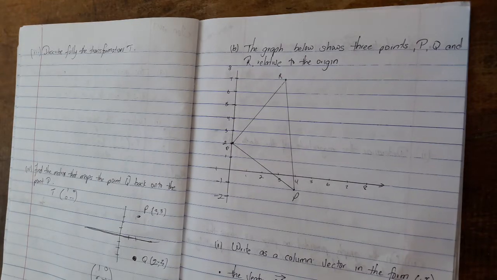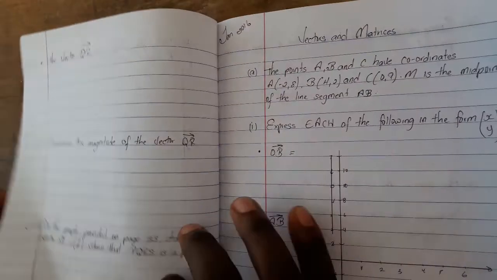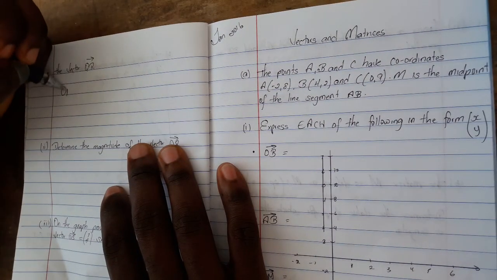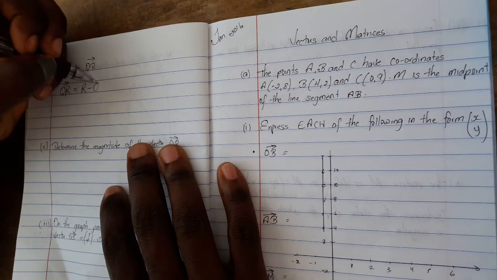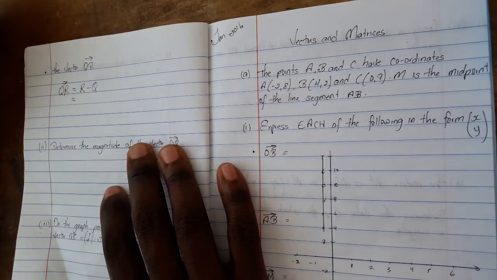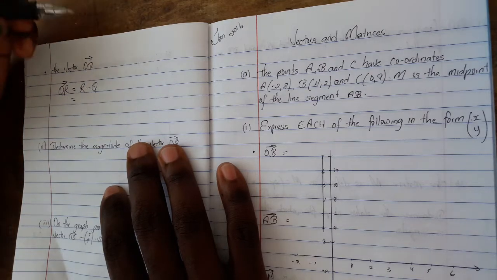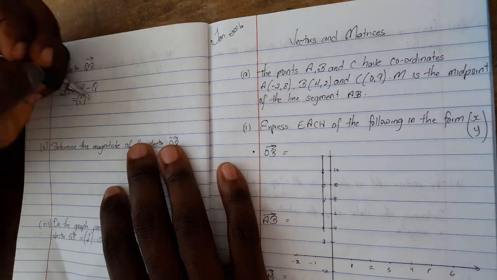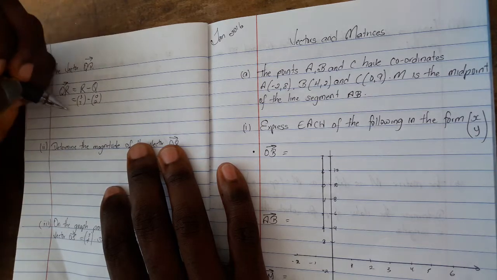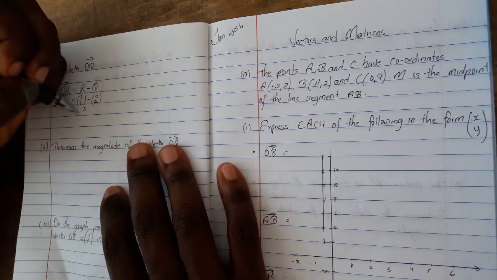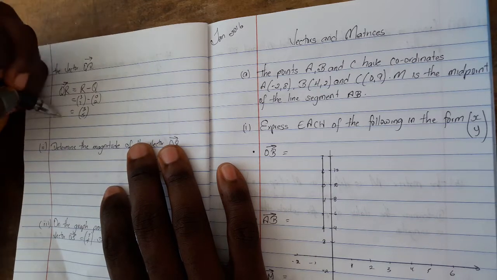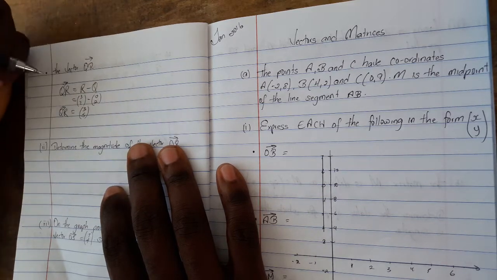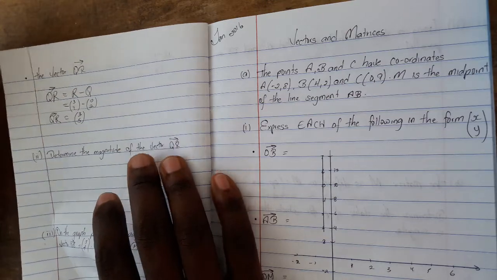Q is 0 and 2. R is 3 and 7. So vector QR is equal to ending point minus starting point. We don't have to do all the fancy vector triangle law there. The ending point is 3 and 7 minus 0 and 2, which is 3 and 5. So this is the vector QR, 3 and 5.